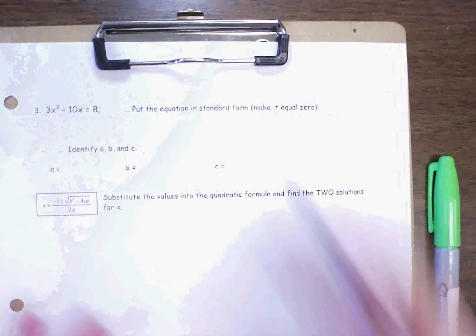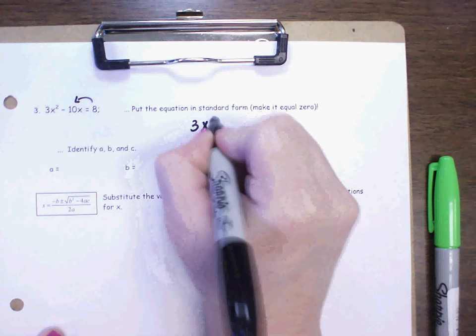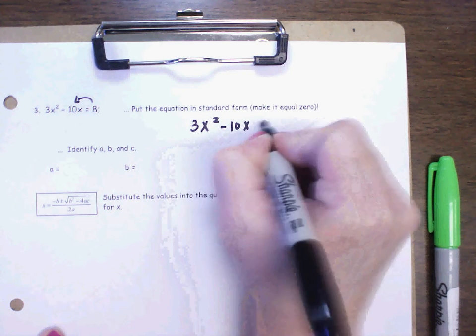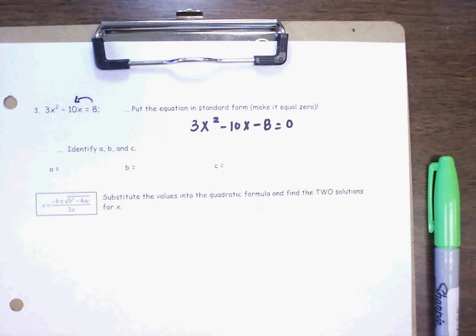What do I have to do in that one? First step. Or tell me what do I need to make sure? That it's in standard form. And then how do I do that? I got to do the minus 8, right? So this would be 3x squared minus 10x minus 8. And now I can figure out my a, b, and c.